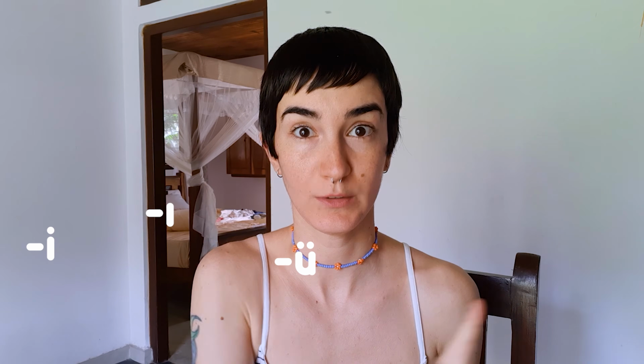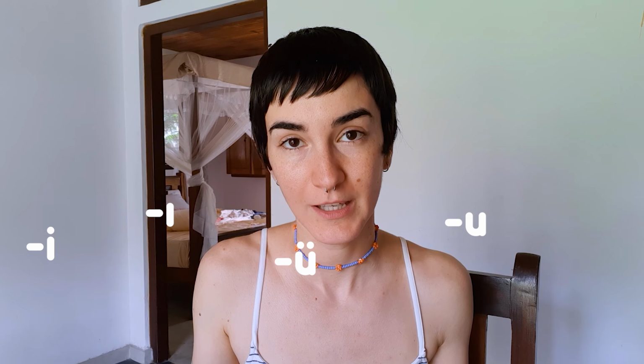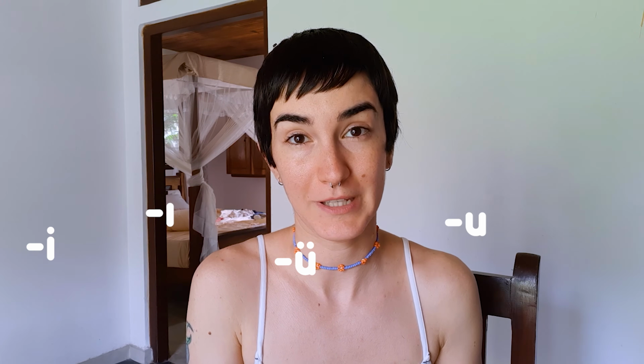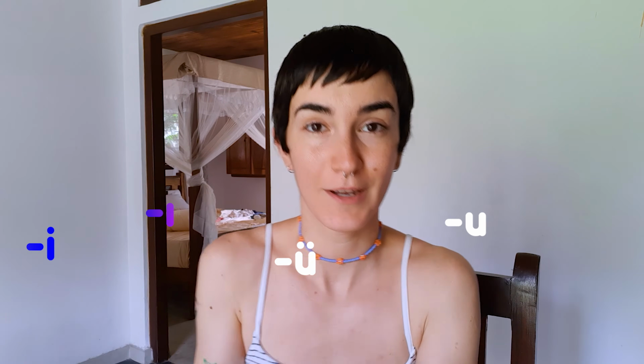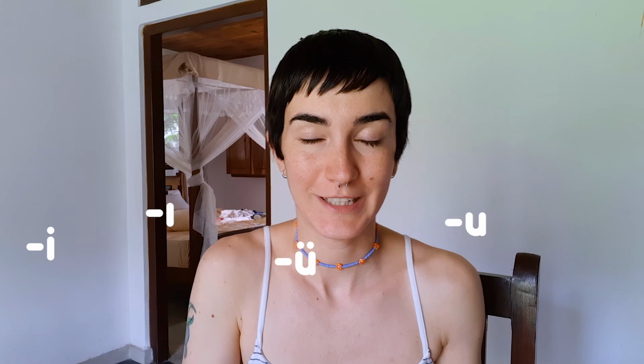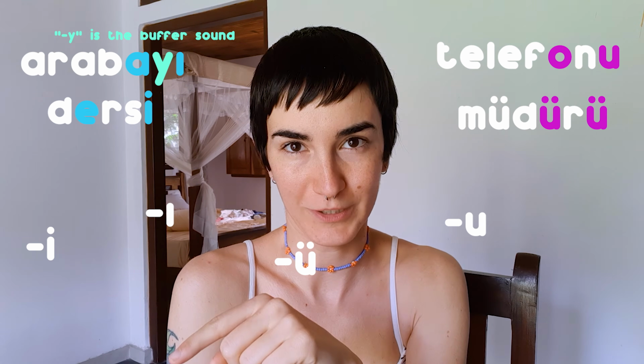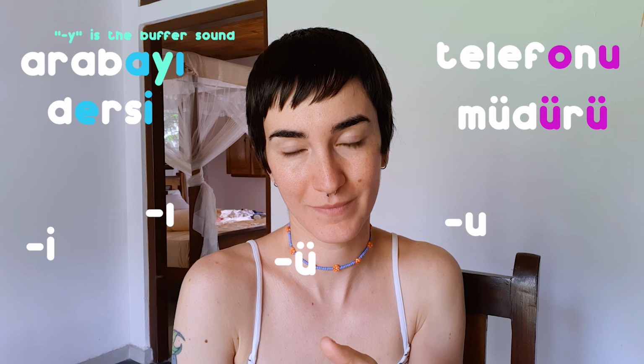Let's learn the accusative case suffix in Turkish. It has 4 variations, and these are I, I, U, and Ü. This is because it's an I suffix, which means that it will either be flat or round. And we decide this by looking at the previous vowel in the word that we are attaching it to.